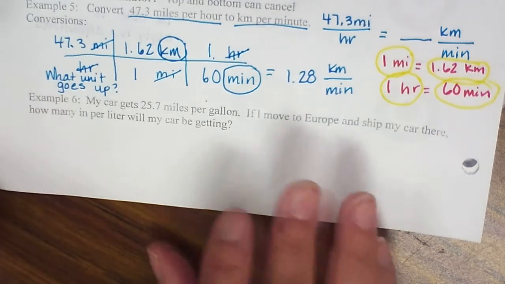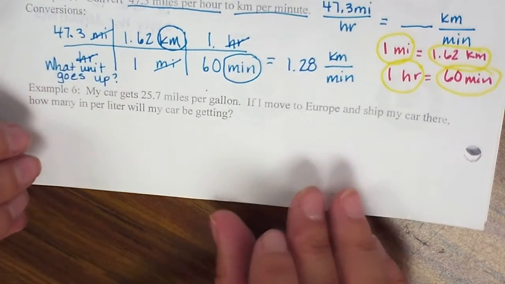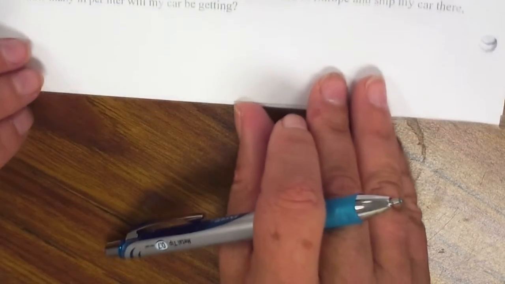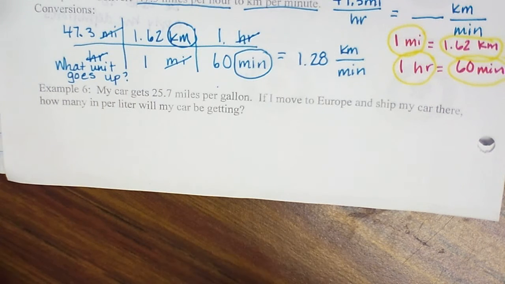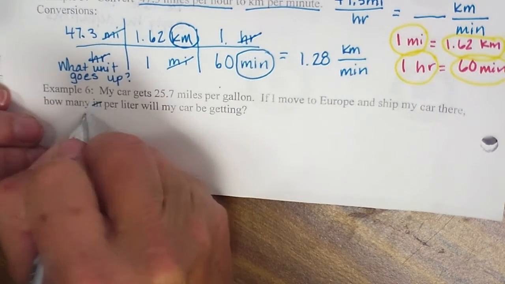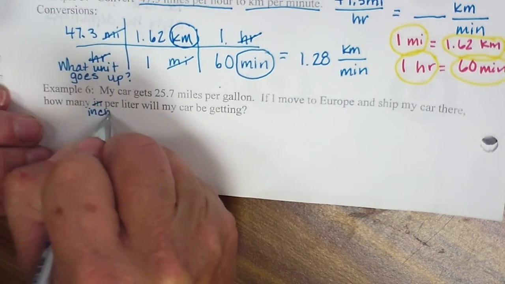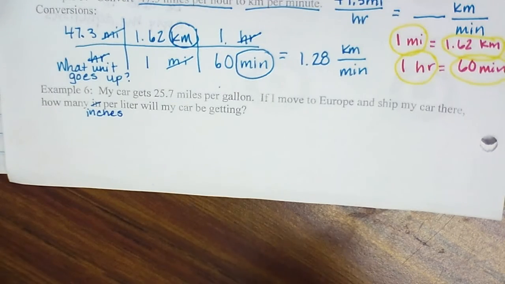All right, let's do another one. Here we go. My car gets 25.7 miles per gallon. If I move to Europe and ship my car there, how many inches, this is like inches, sorry about that, inches per liter will my car be getting?